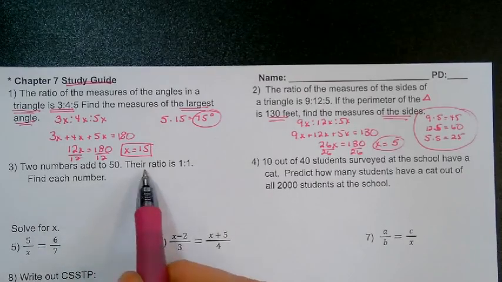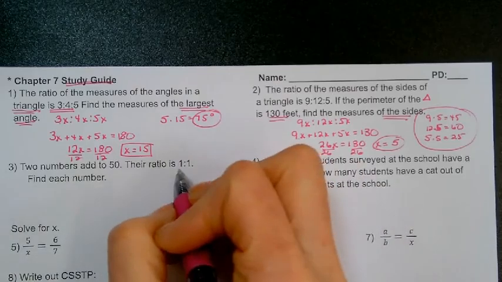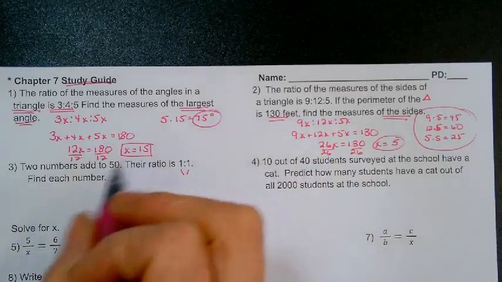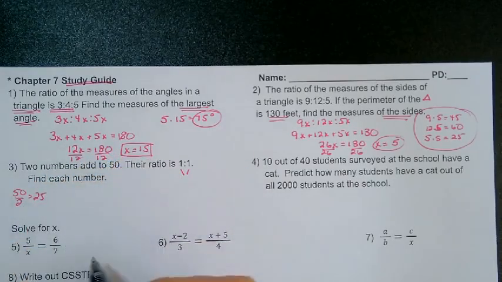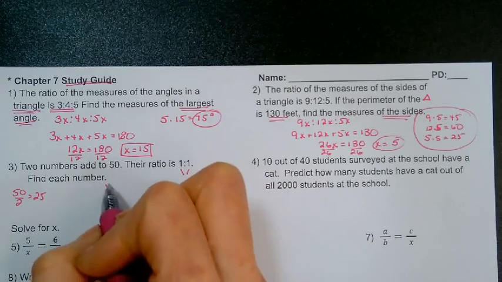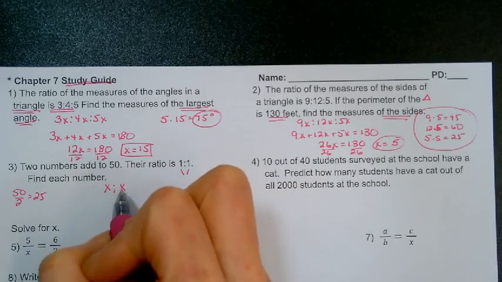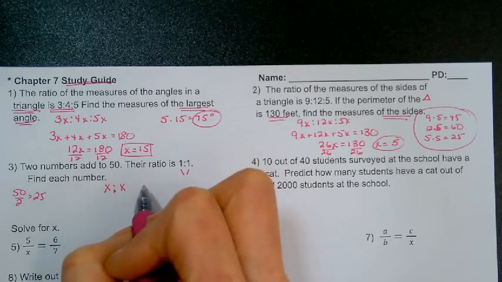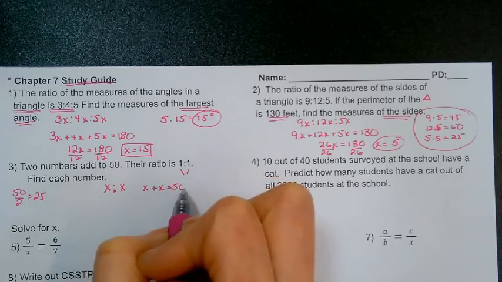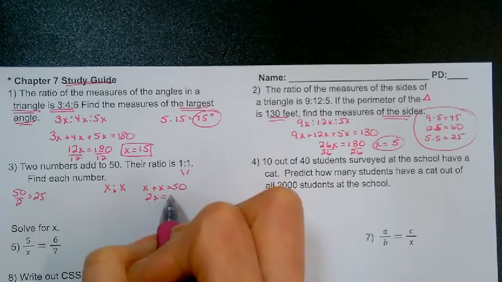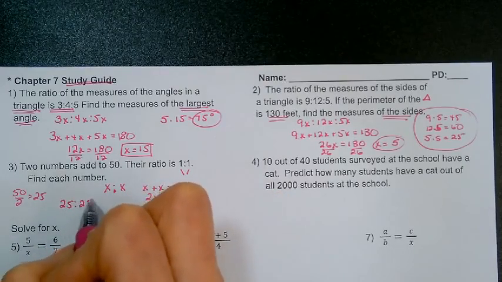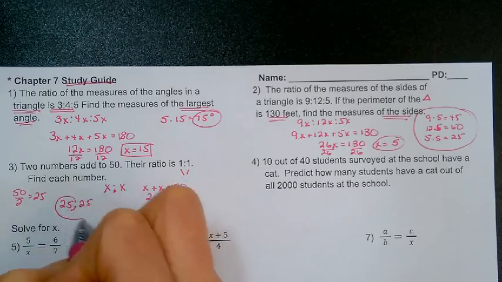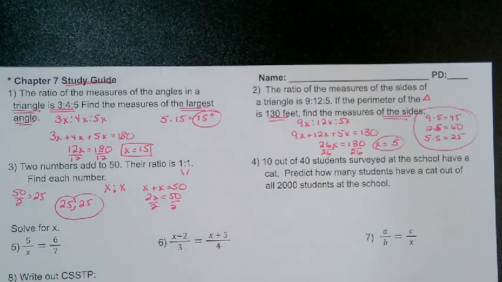If two numbers add to 50 and the ratio is 1 to 1, that means they're equal, right? So this would be 50 divided by 2, which is 25. Or if you wanted to multiply by x, you would get 1x to 1x. Just add those up: x plus x equals 50, so 2x equals 50. Again, I'm going to divide by 2. So the numbers are 25 and 25. They have a ratio of 1 to 1 because they're equal and they add up to 50.